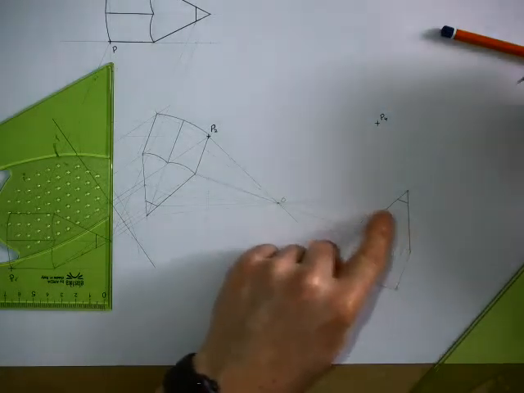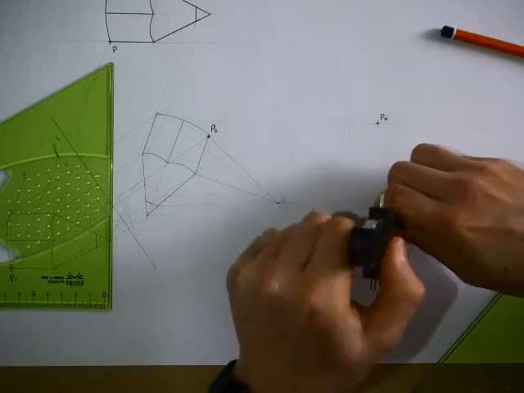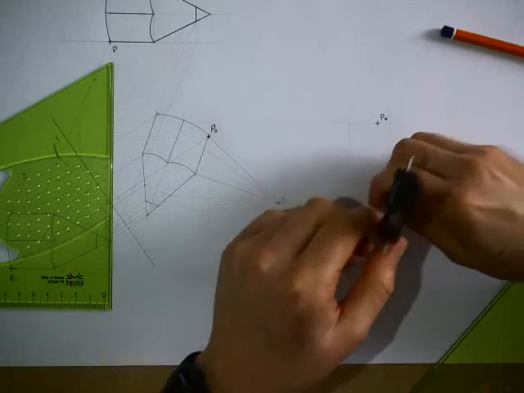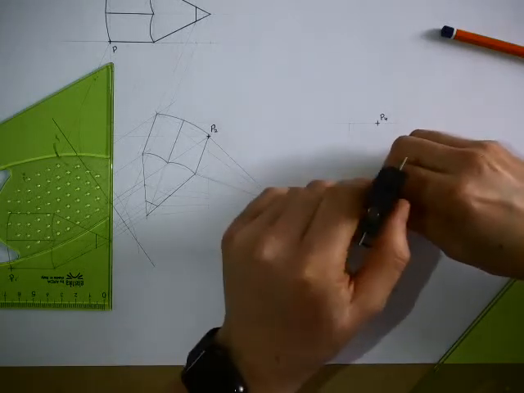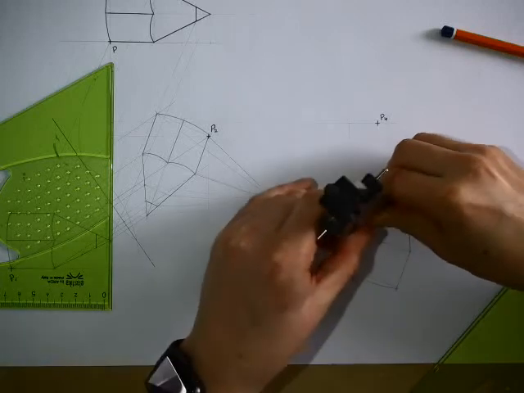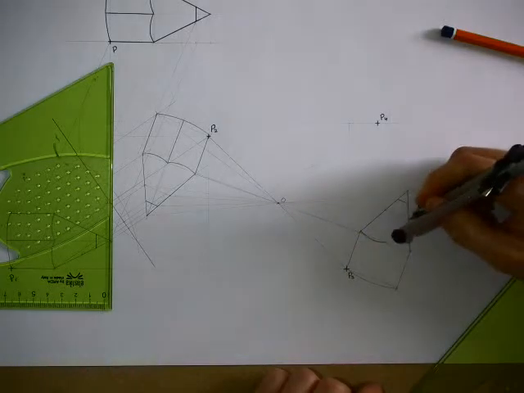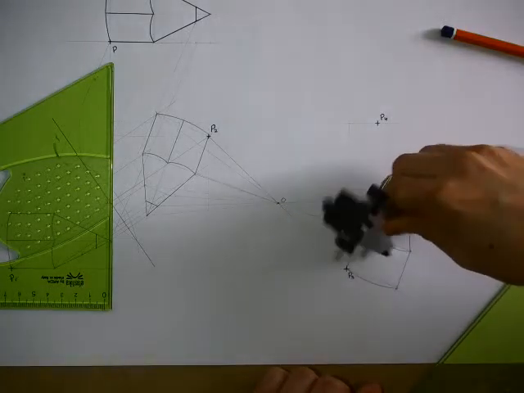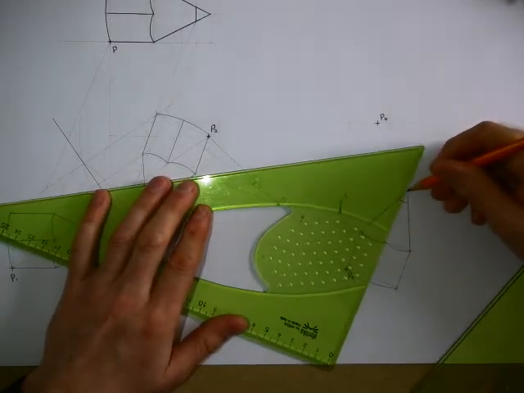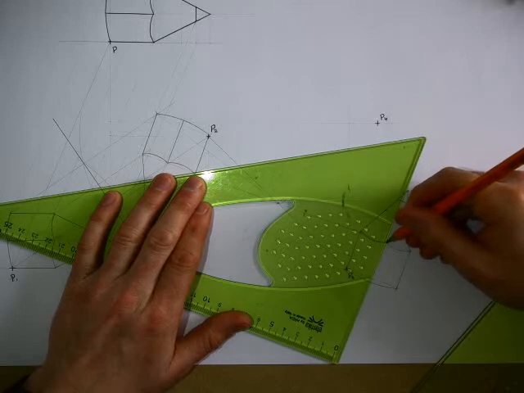And these 3 points are the center points for your middle 2 arcs. Okay. Just have to rub out one of those in a moment. I'll tidy that up in a minute. Alright, and where the arcs intersect, that gives you the middle line of your pencil.